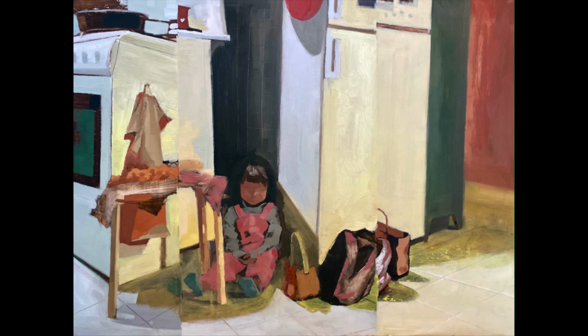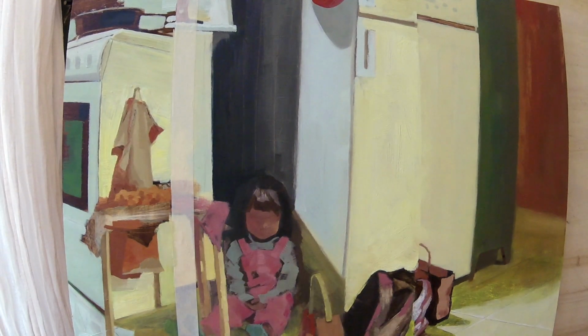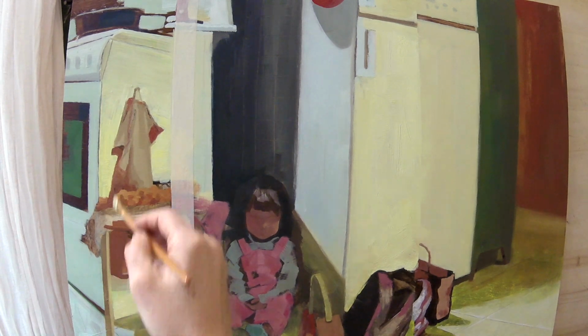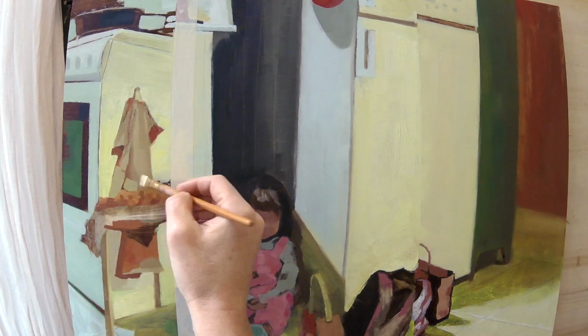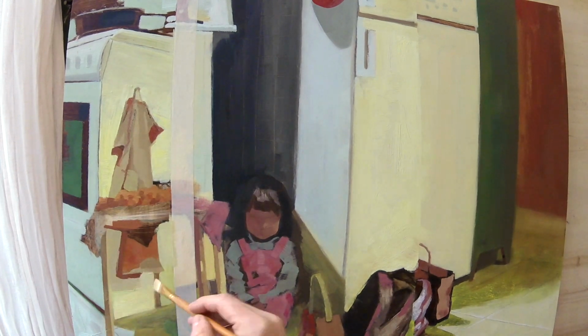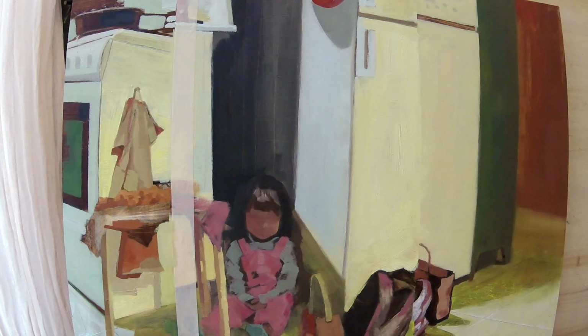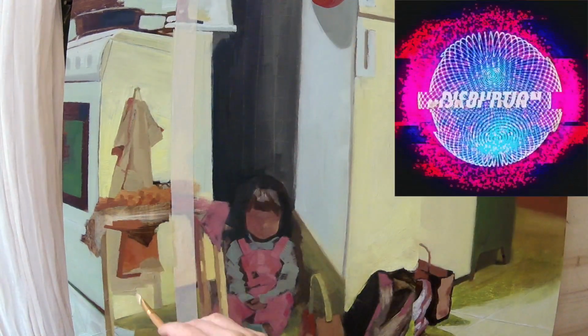It's actually a shot taken by a friend of mine. The little girl that is sitting in the middle is a friend of my daughter, so they're the same age. They're toddlers, 2 years old. There were a few concepts I was trying to develop in this painting. One of them was disruption of space.